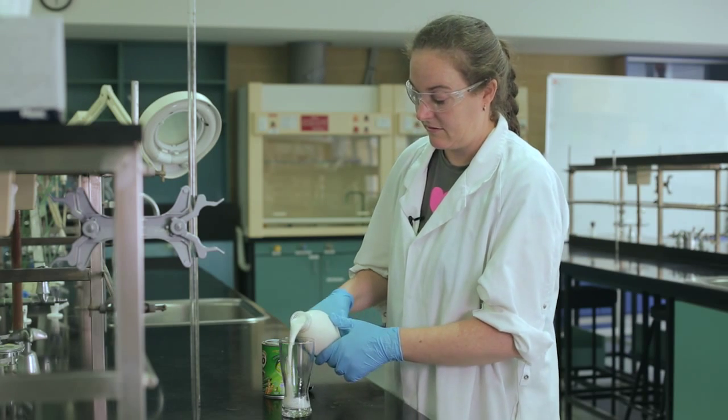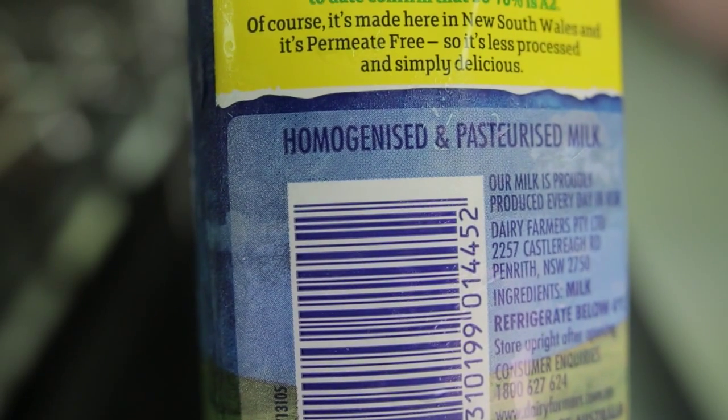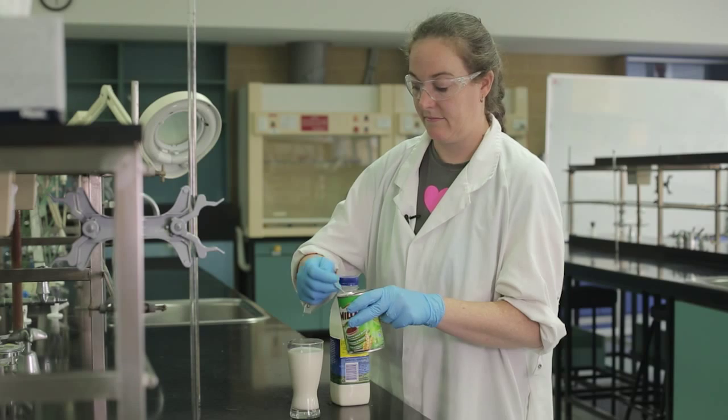And here's another example. Milk is a homogeneous mixture. It's got mostly water, plus some protein, some calcium, some fat, and other stuff in it. They're all separate in the milk and can be separated out, so it's classed as a mixture and not a compound. And milk is homogeneous. The label even says homogenized. It looks the same throughout the whole thing.